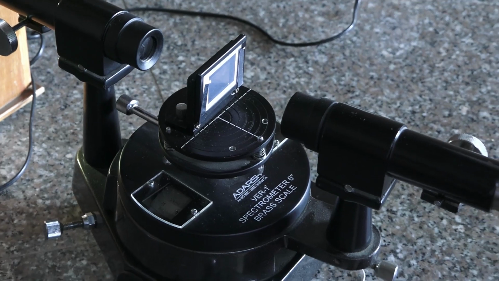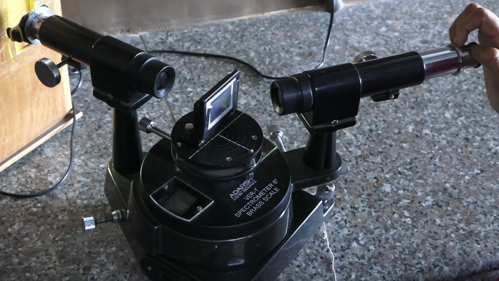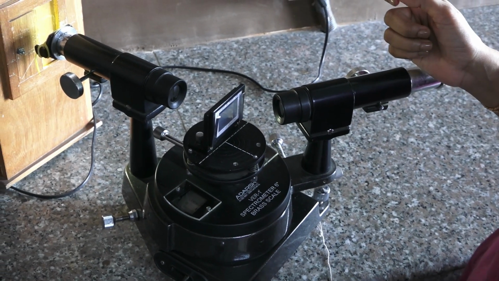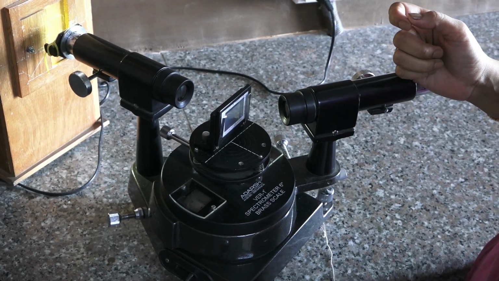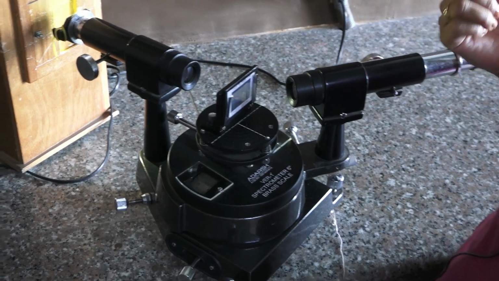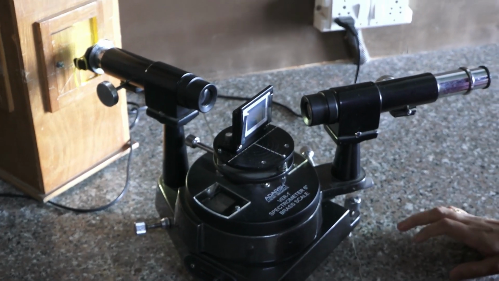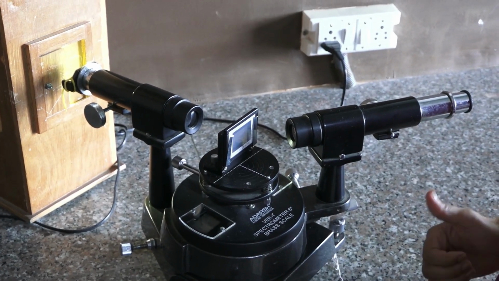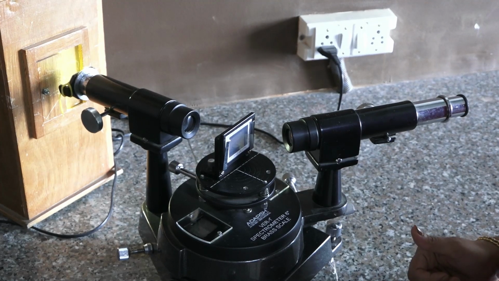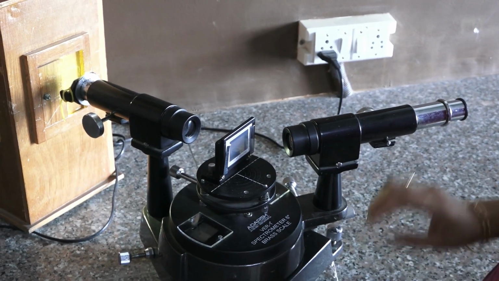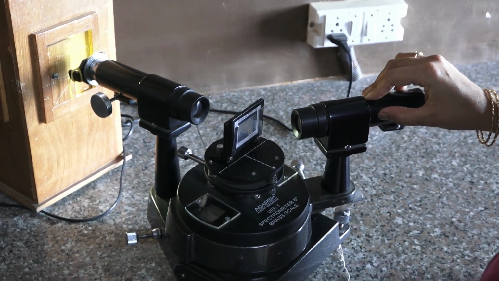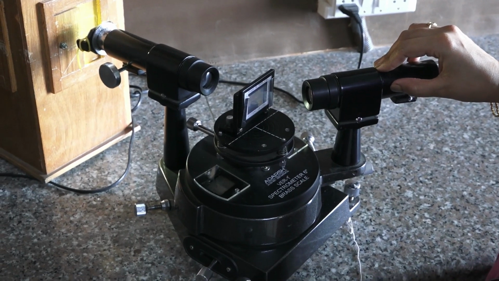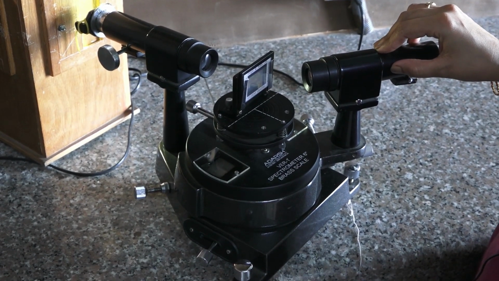Next, in this experiment we will calculate the least count of the apparatus, which is very important in this experiment. Now what is least count? Least count, we define it as the value of one division on the main scale divided by the total number of divisions on the vernier scale.